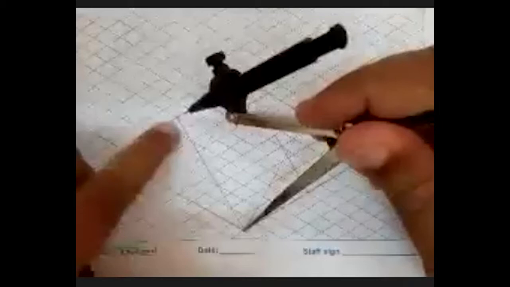Okay. Similarly, with the opposite corner as the center, and the line I have drawn as the radius, I'm going to draw the arc such that it meets the other side of the line.